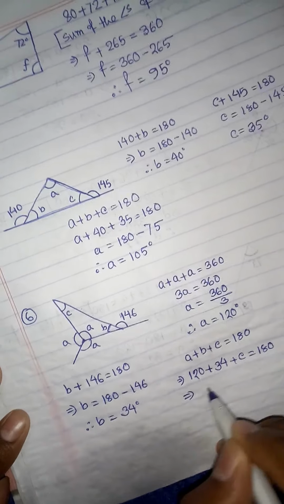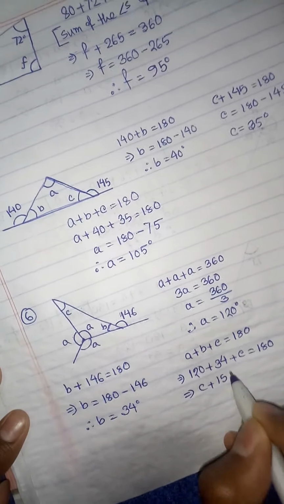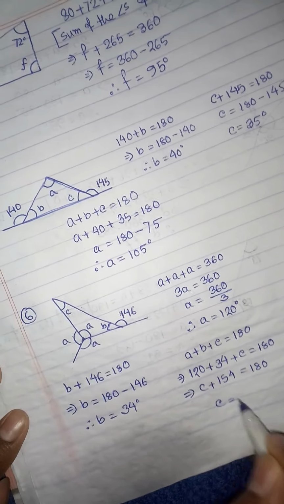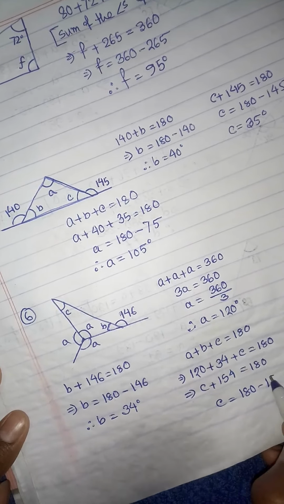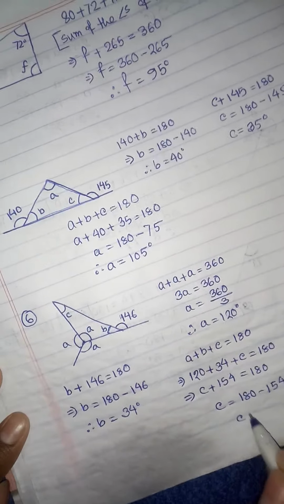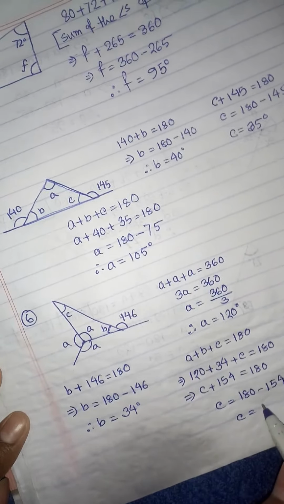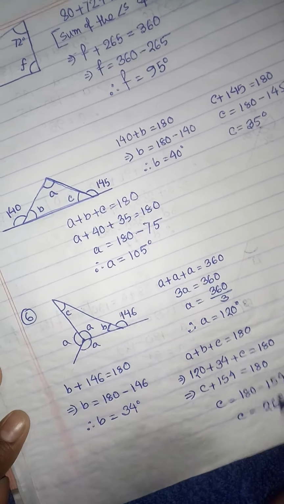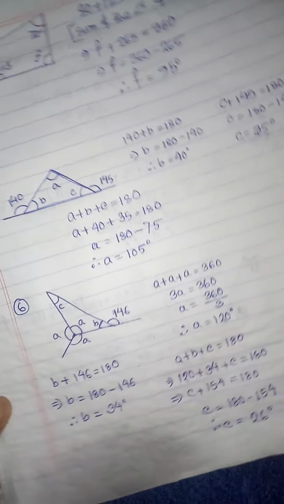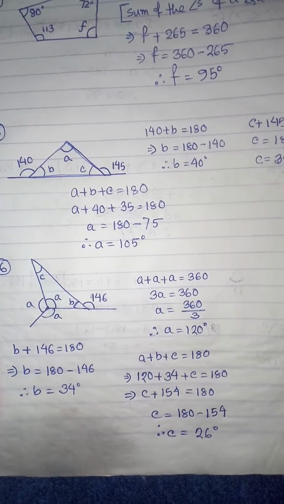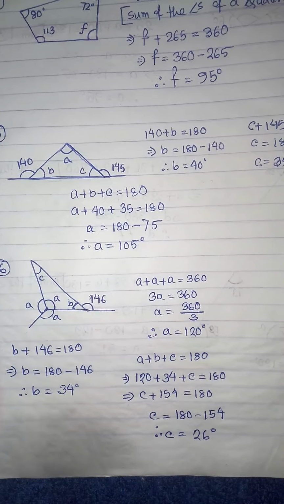So C plus 154, these two add up to 154, equal to 180. So C equal to 180 minus 154, which comes like 26 degrees. So this is the complete value of C.